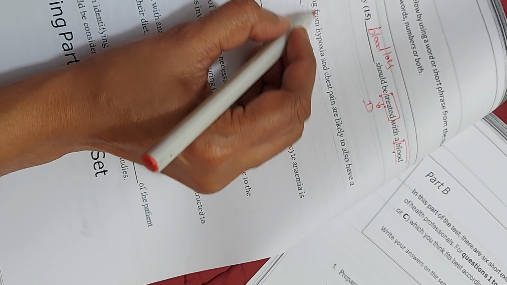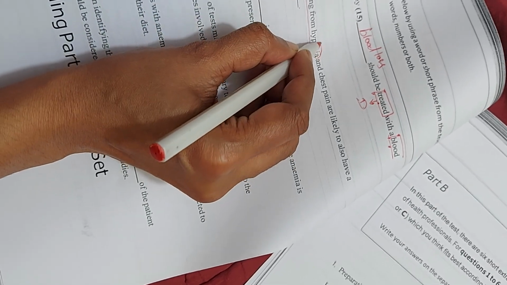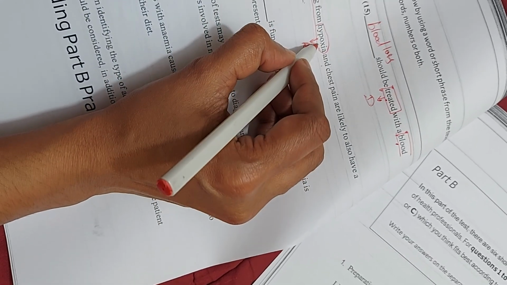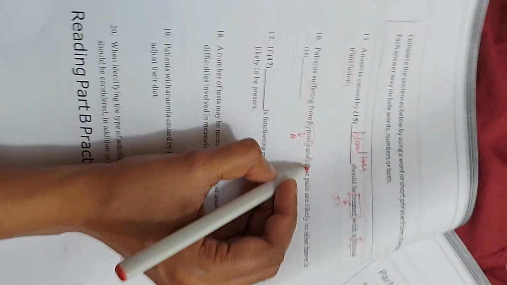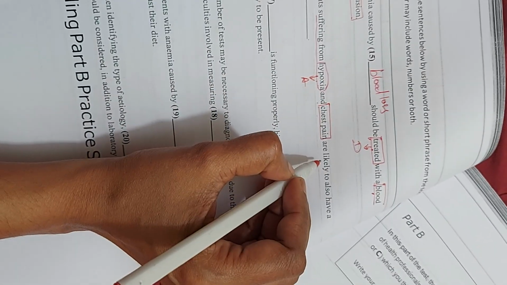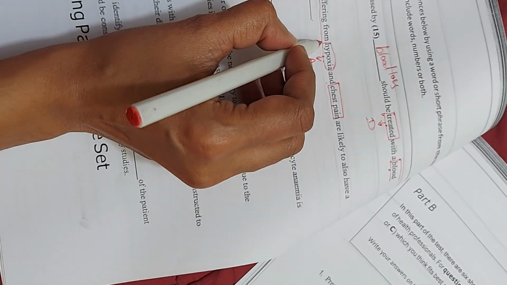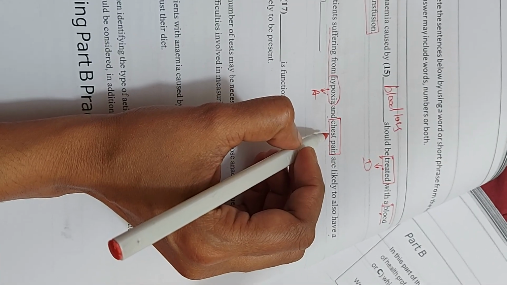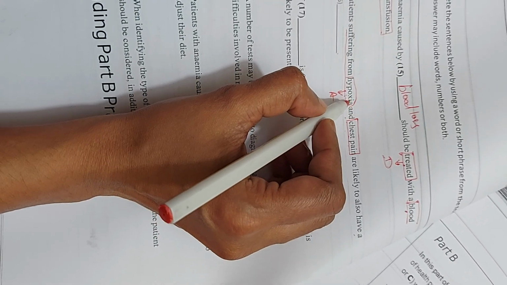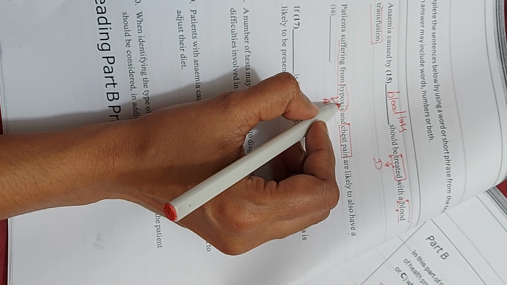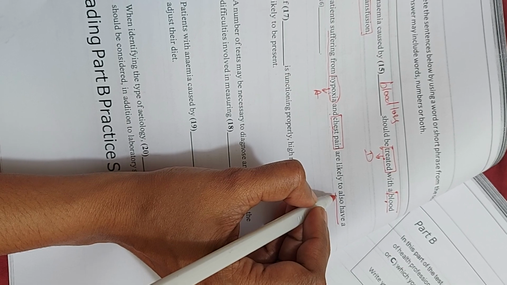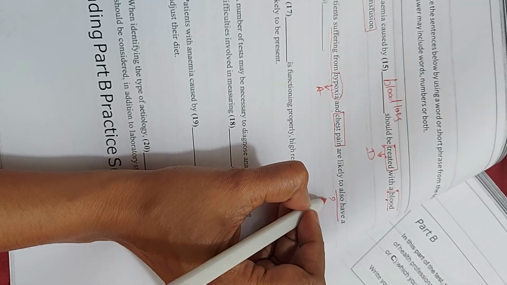Next, patient suffering from hypoxia. Suffering from, we already saw the reduction of oxygen is from text A. Suffering from two things, hypoxia and chest pain, or likely to also have a dash. So patients suffering from hypoxia and chest pain are likely to also have a dash. So here you have content like two things. The patient should have hypoxia and chest pain, but also they should have one more. Also have a, so it means one more disease condition they have. So what kind of disease condition is it?